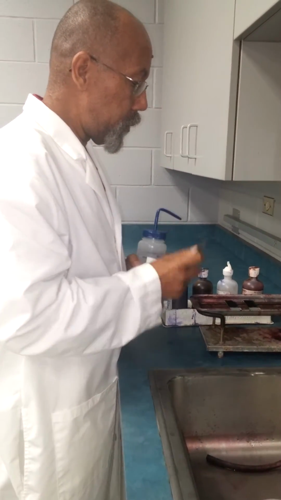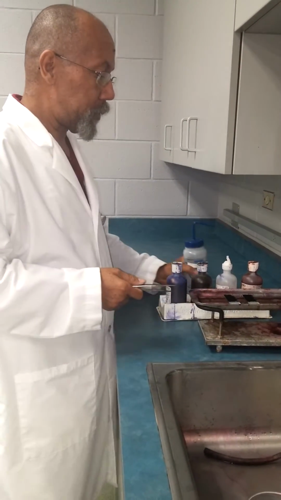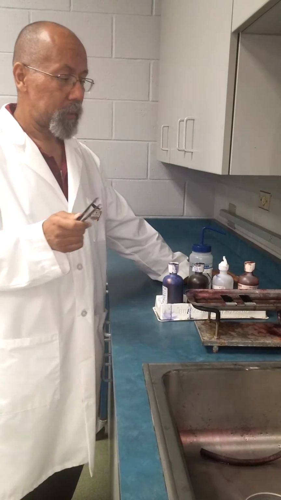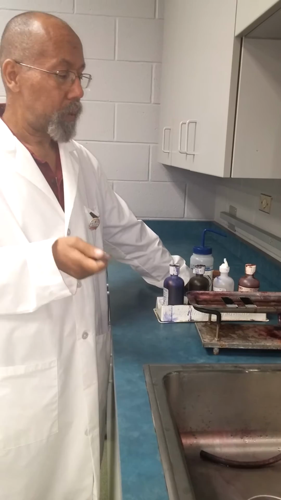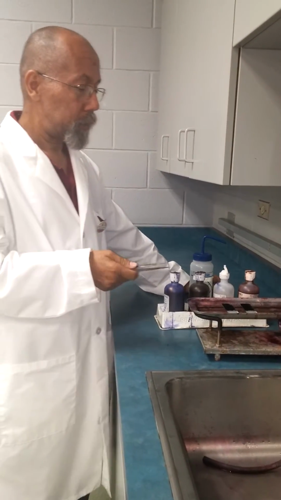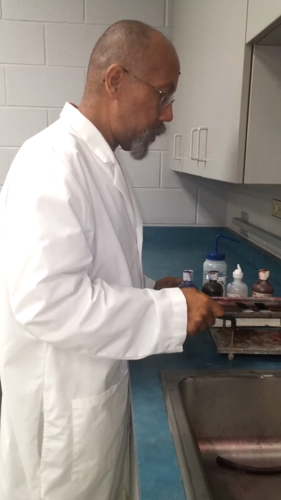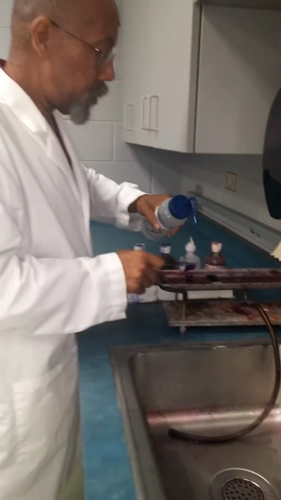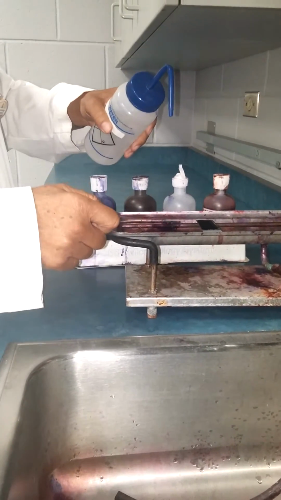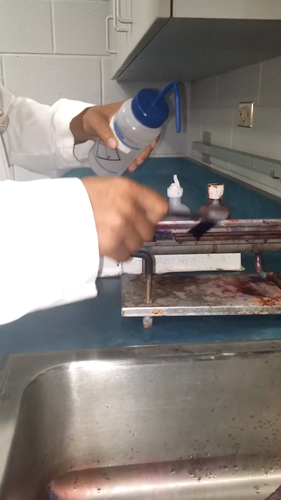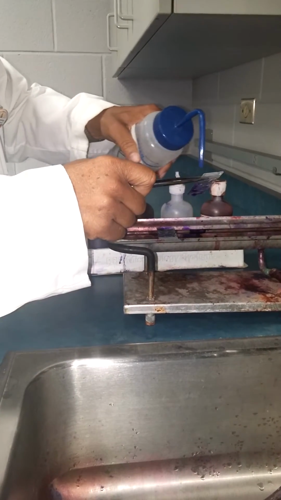What does the crystal violet do? The crystal violet stains all organisms. What we refer to as gram-positive and gram-negative both stain with the crystal violet. So after applying the crystal violet, we're going to rinse it off with water.